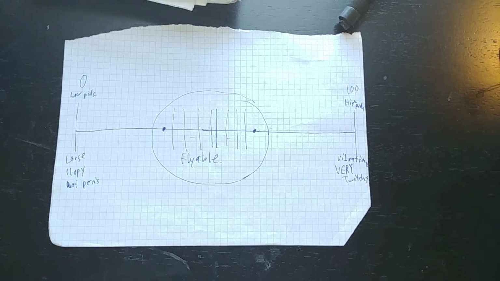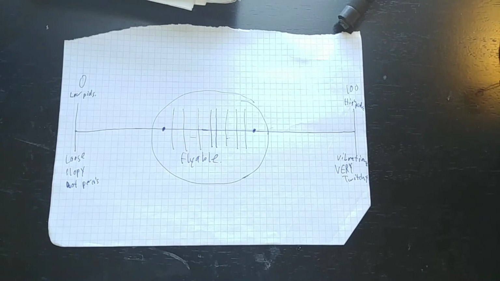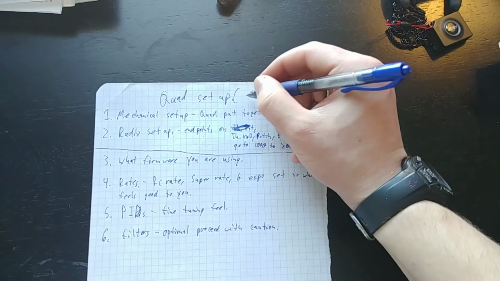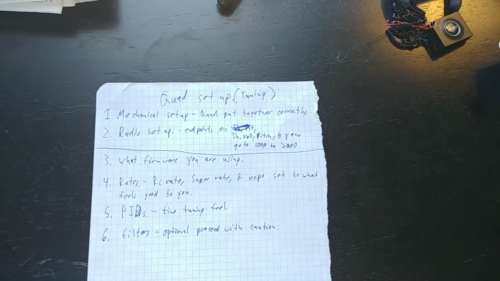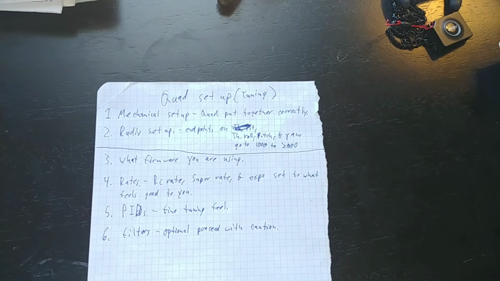Now on to my personal PID tuning guide. This is a basic list of what I do when I'm tuning a quad, or setting up a quad. The first thing you have to do when you are tuning a quad is have a good mechanical setup. That means your quad has to be put together correctly.